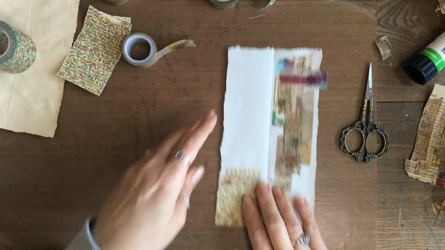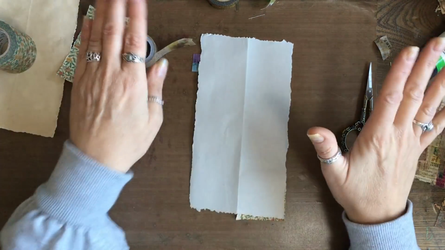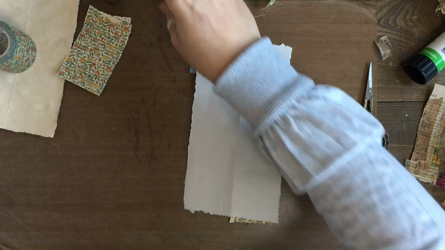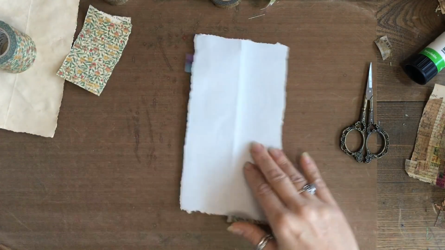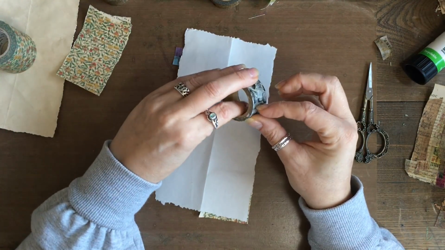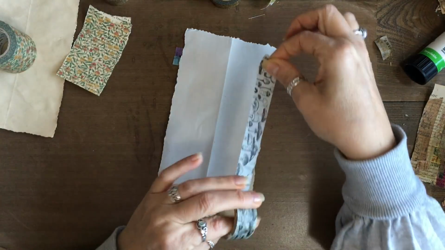So that's that one. Another really simple way of, I'm going to change up my tape now. Another simple way of using washi for texture is just edging pages.